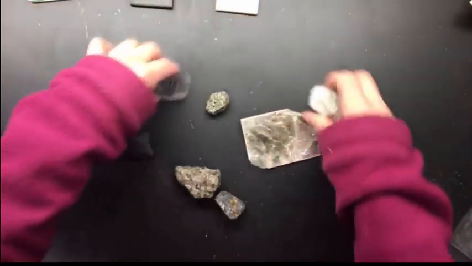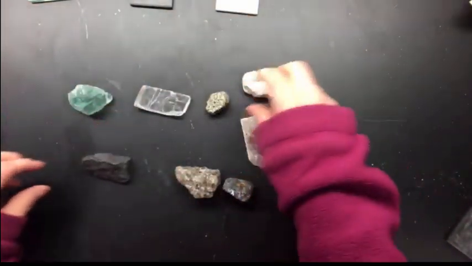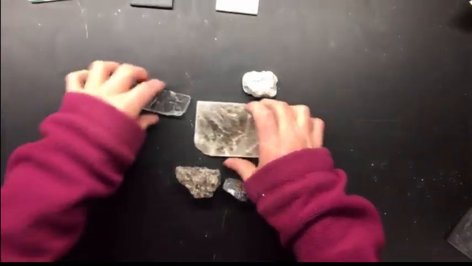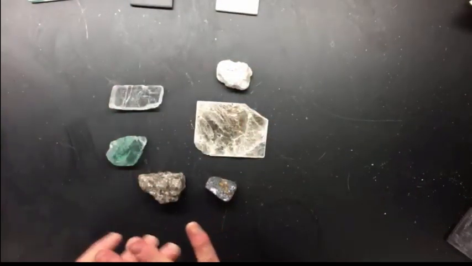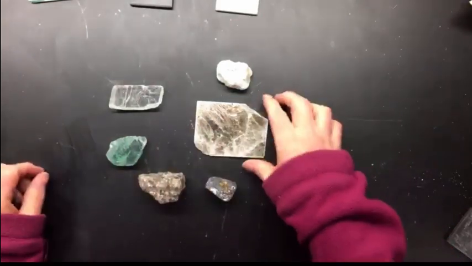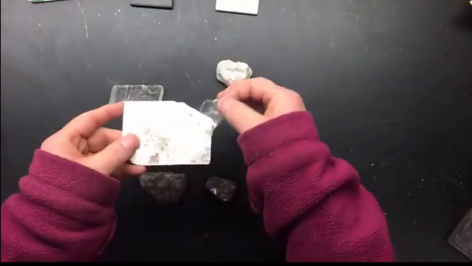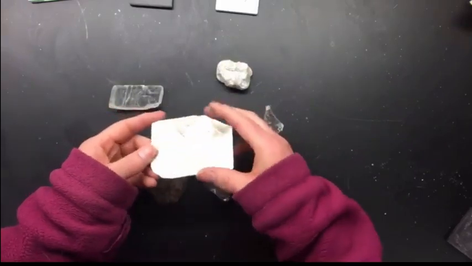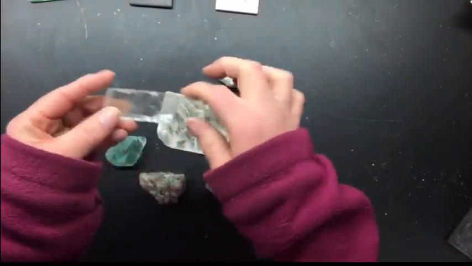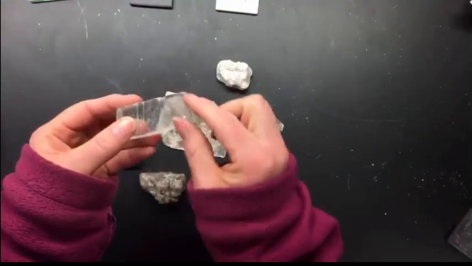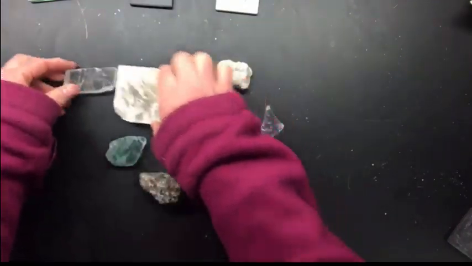So if we were to organize these into which ones have cleavage and which ones have fracture, we look at which ones break in kind of a uniform pattern. Well, this one peels, so this one's considered to have cleavage. This one, if I was to slam it on the ground, it would still break along these lines. They would just get smaller. So this one has cleavage.